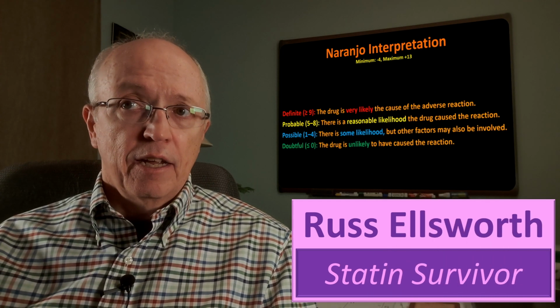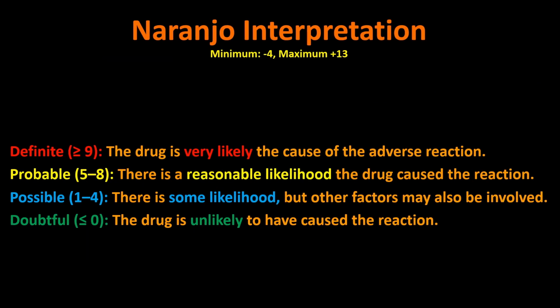Here's how these can get interpreted. It's a definite cause if the score is over 9. Probable is 5 to 8. There's a reasonable likelihood the drug caused a reaction. Possible, between 1 and 4 points. There's some likelihood, but other factors may also be involved. And then doubtful is 0 or less.